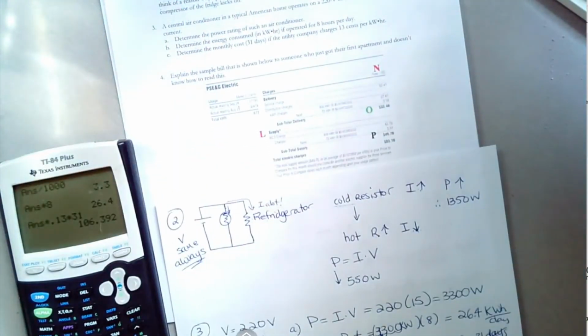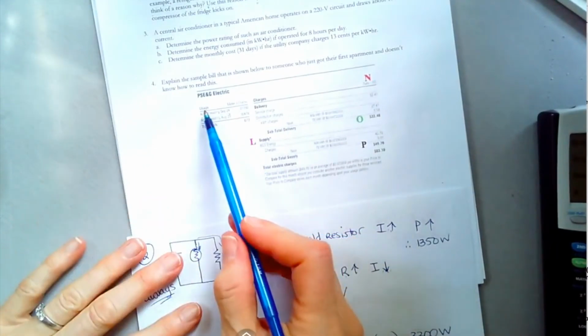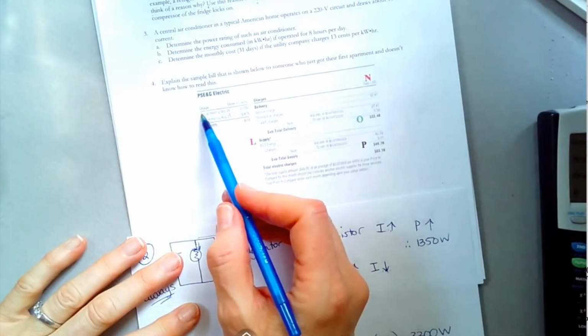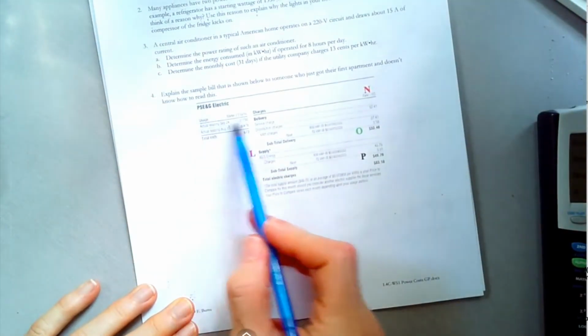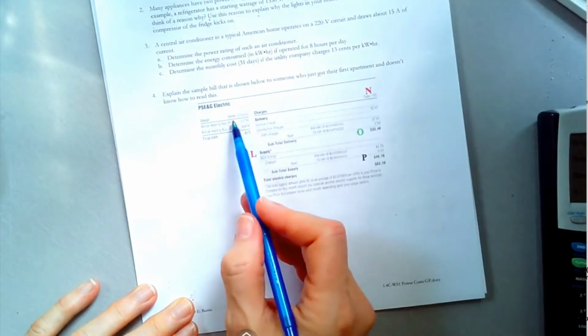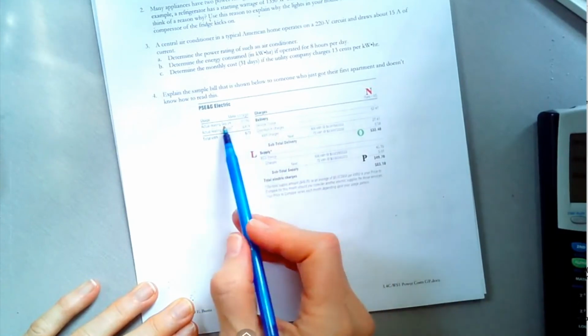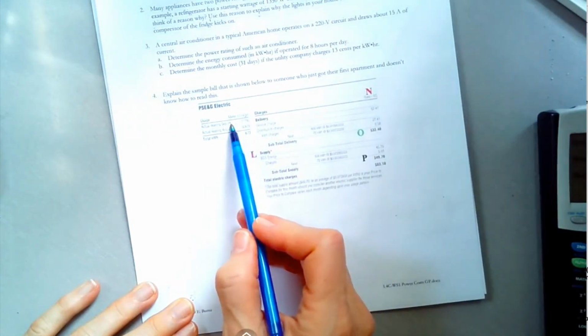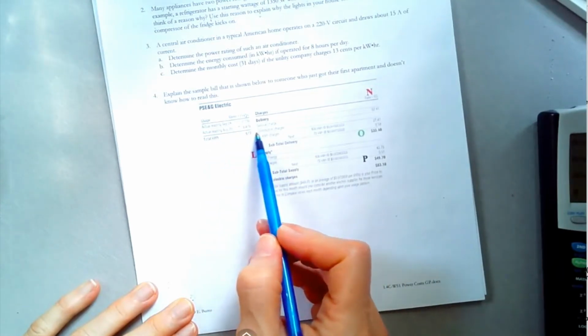All right, last one is looking at this bill. So explain the sample bill shown below to someone who just got their first apartment and doesn't know how to read it. So let's take a look at this. What you've got here is your usage. The meter readers get a meter reading. This is the number that's on your meter. Every household has a different number. Here's the actual reading on September 24th, and here was the reading the previous month. So these are the total kilowatt hours that this household used, 672. This is what they're going to get charged for.